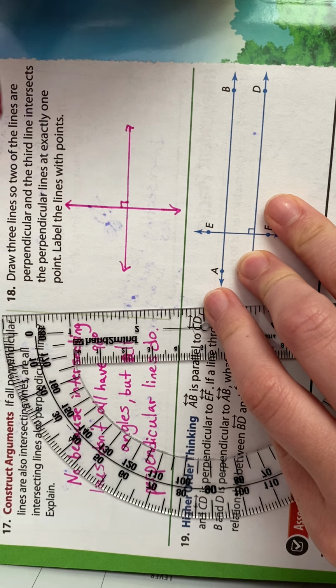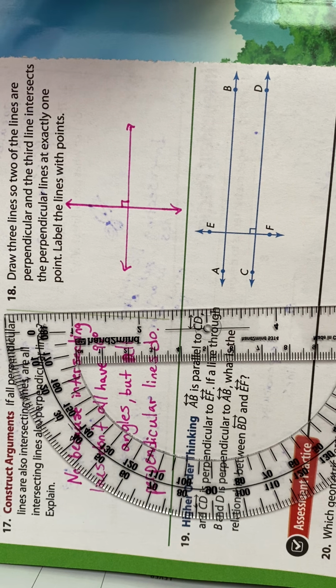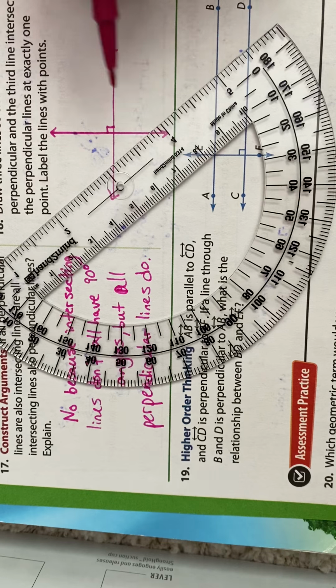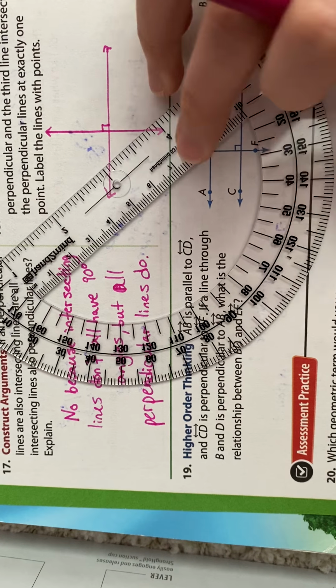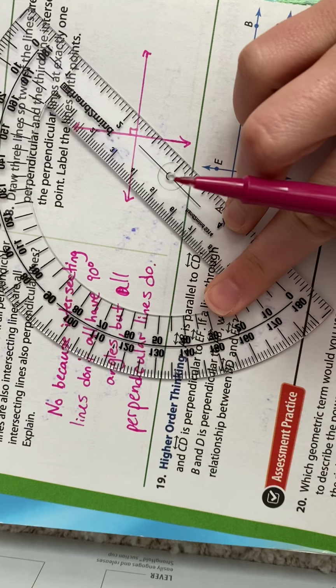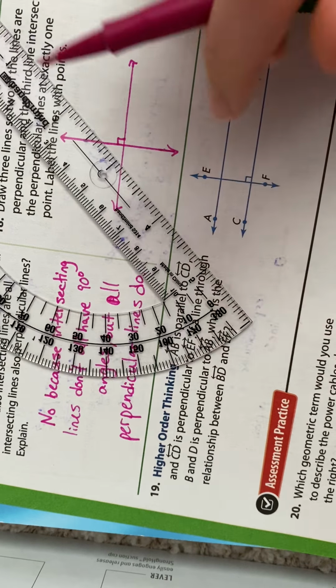The last step it asks is the third line intersects the perpendicular lines at exactly 1 point. So if I was going to draw my line through here, it would have 2 lines of intersection. If I was going to draw my line through here, same thing, 2 points of intersection.